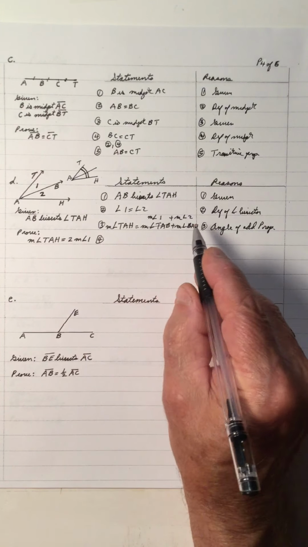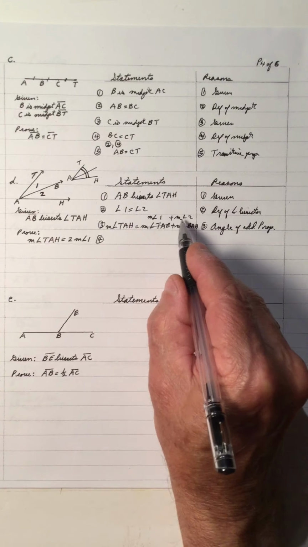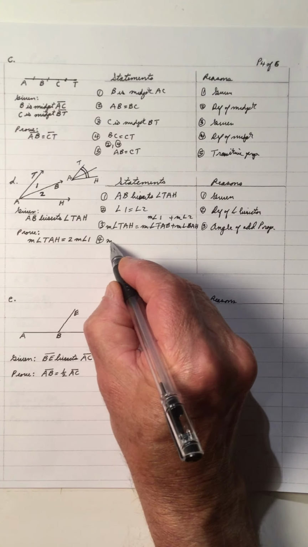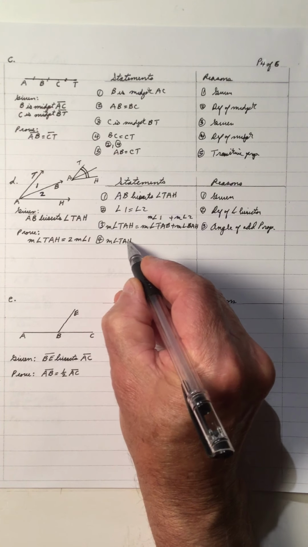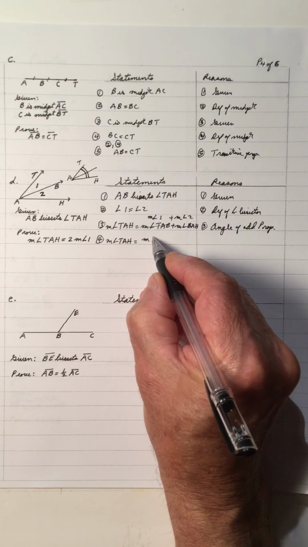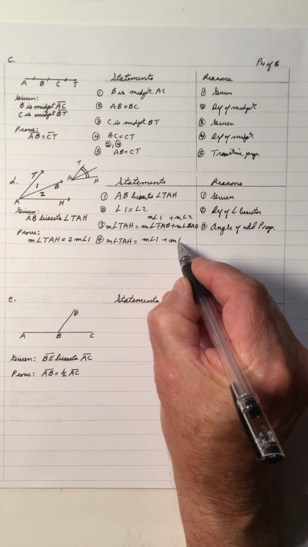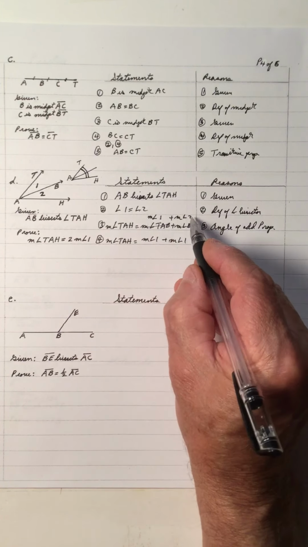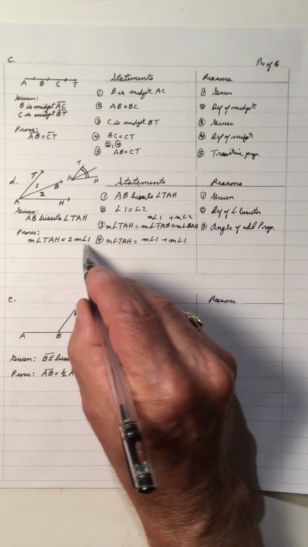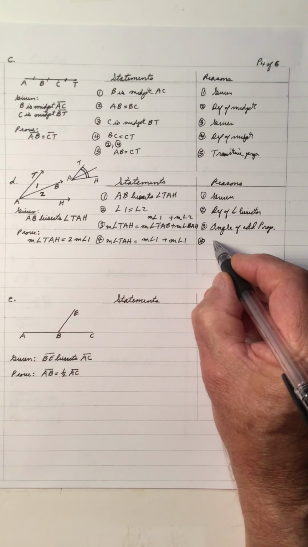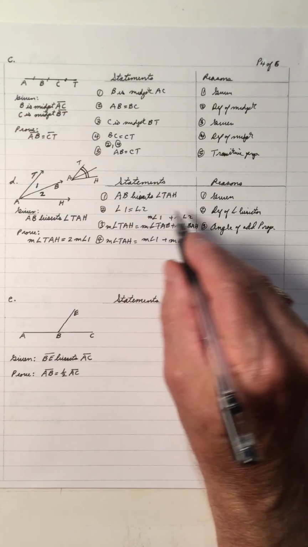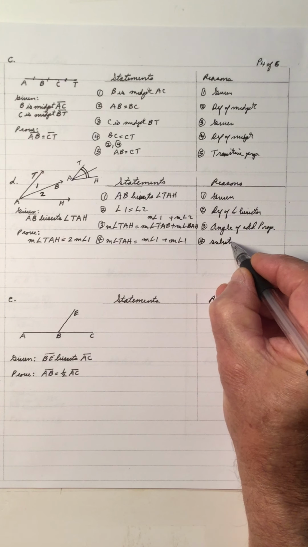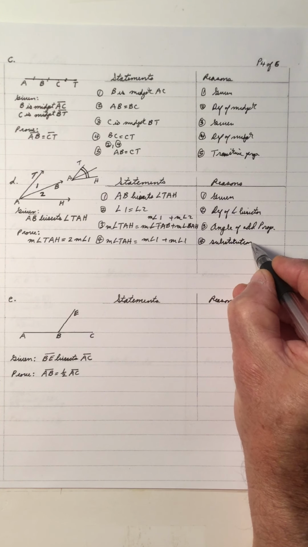Okay, so notice, angle 1 is here, but we don't have angle 2. So that means that the measure of TAH equals the measure of angle 1 plus the measure of angle 1, because the measure of angle 1 is equal to angle 2, so 2 is being replaced with 1 by substitution. We're taking angle 2 away and putting angle 1 in, and that's the substitution property.